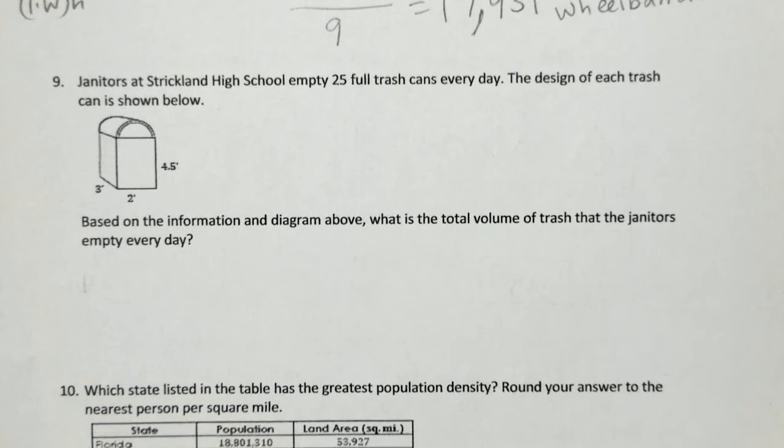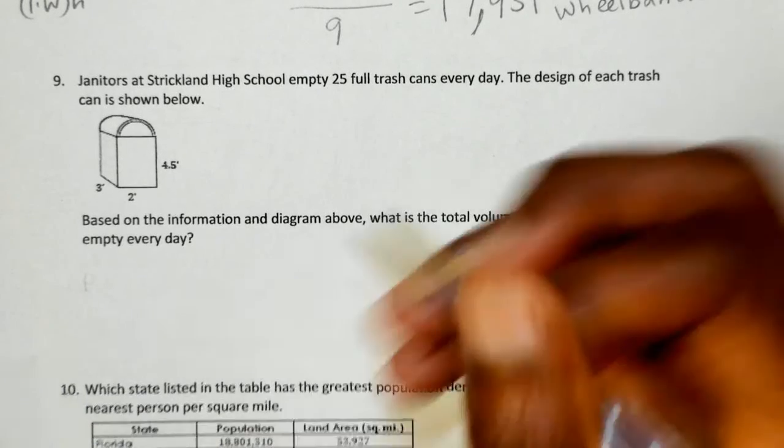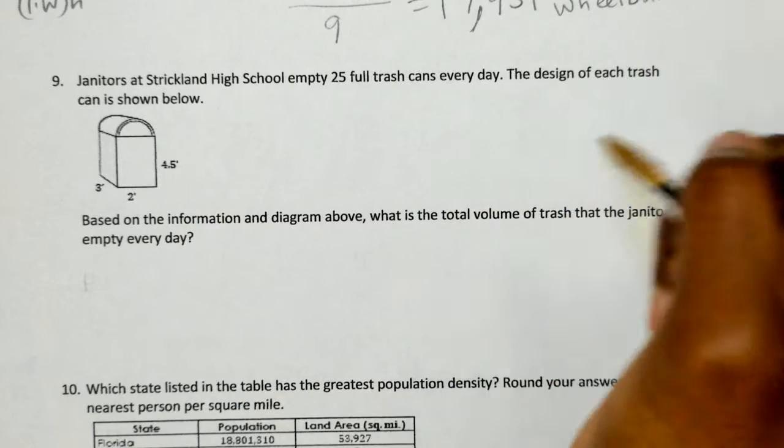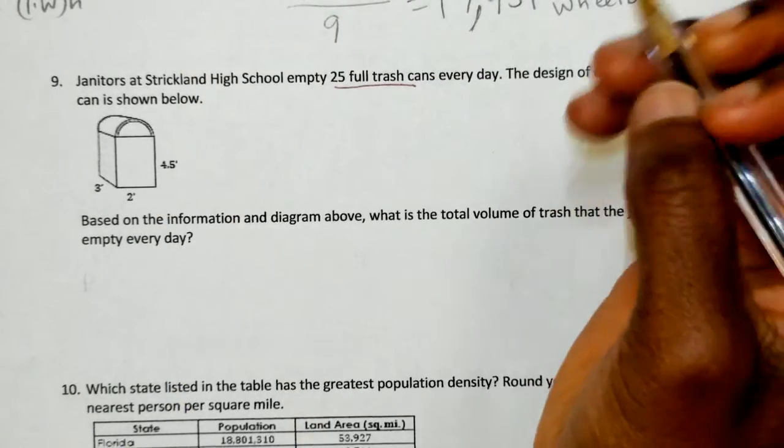Okay, so number 9, we are close to the end. Janitors at Strickland High School empty 25 full trash cans every day. The design is shown here. Based on the information in the diagram above, what is the total volume of trash the janitors empty every day? So, we need to figure out the volume of this and then times it by 25 full trash cans.